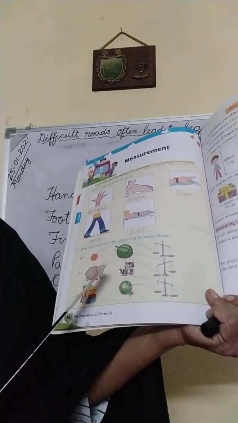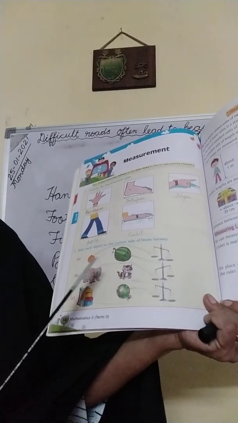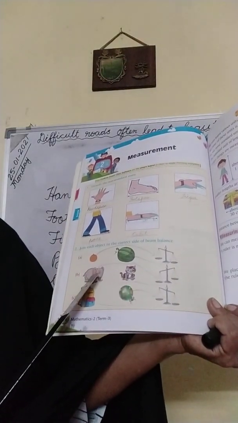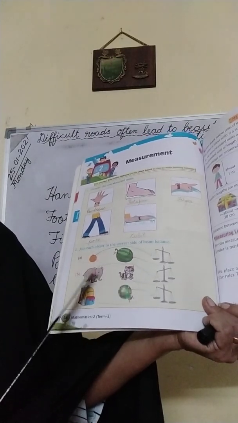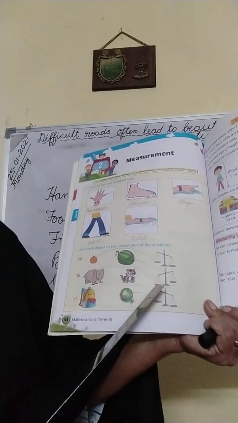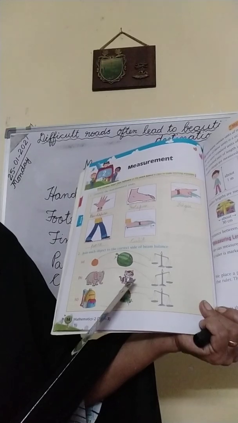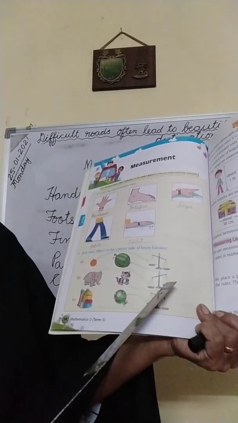Now, two animals are given. One is an elephant and a cat. Which is heavier here? Yes, elephant is heavier, so it is coming down. Cat is lighter, so it's up.